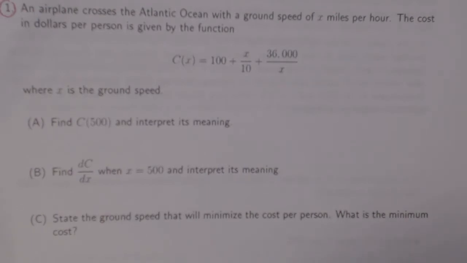Okay, so the first problem in the optimization section: an airline crosses the Atlantic Ocean with a ground speed of x miles per hour. The cost in dollars per person is given by the function C of x equals 100 plus x over 10 plus 36,000 over x, where x is the ground speed.